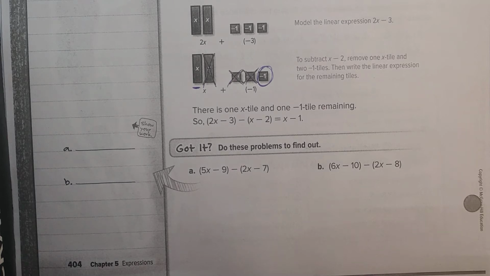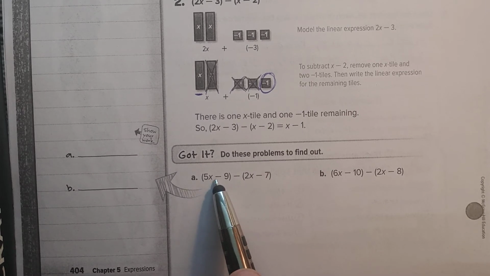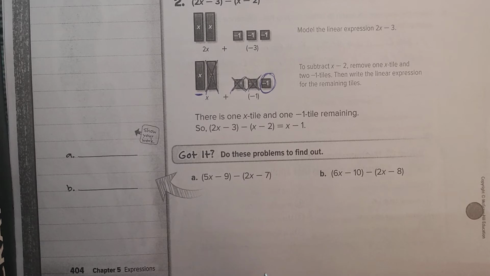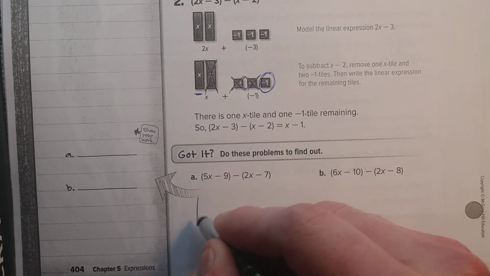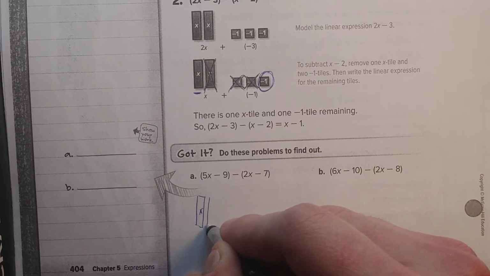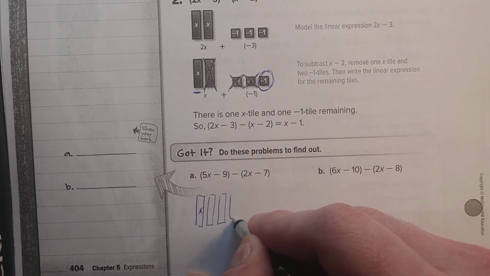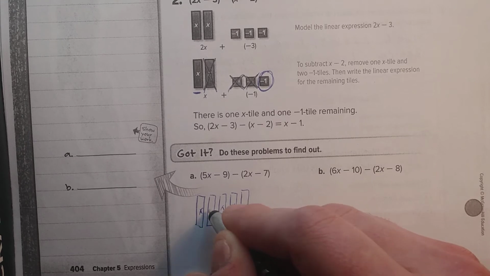I am going to run through these solutions, okay? So in this first one, I have 5x minus 9 minus 2x minus 7, okay? So I'm going to put 5 of these bars right here. So we got 1, 2, 3, 4, 5, and these are all my x's.